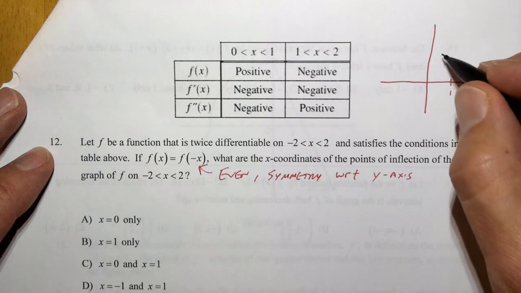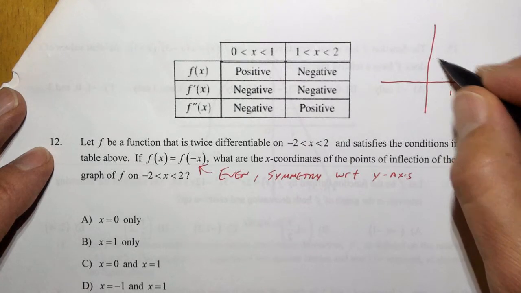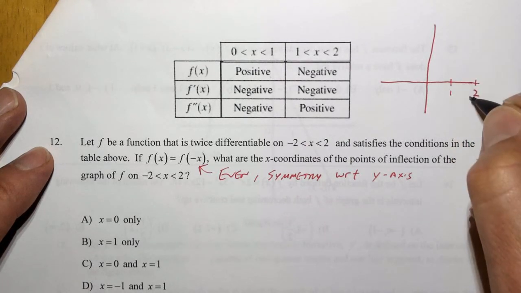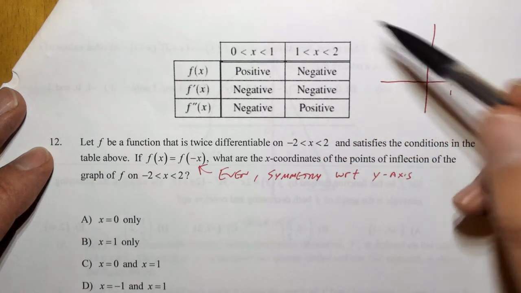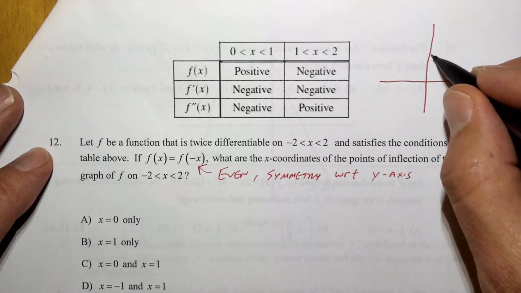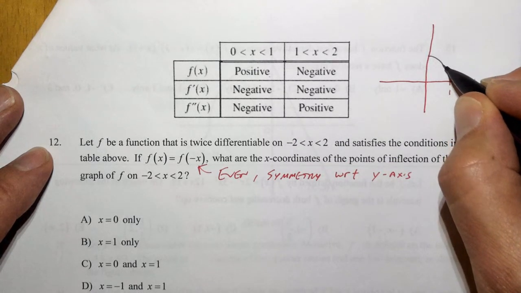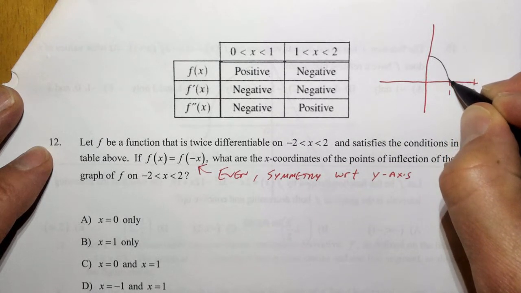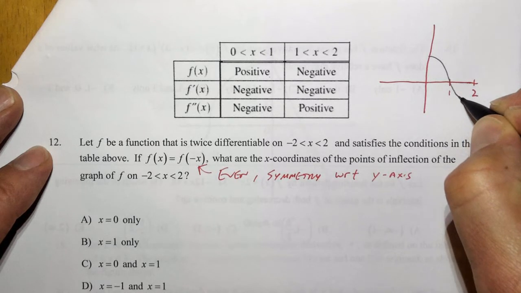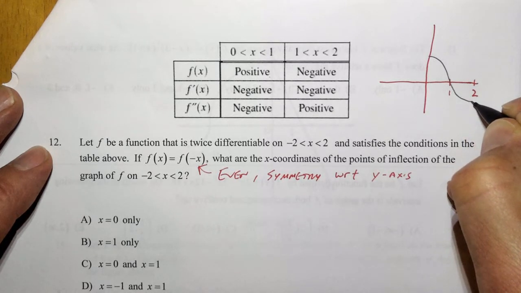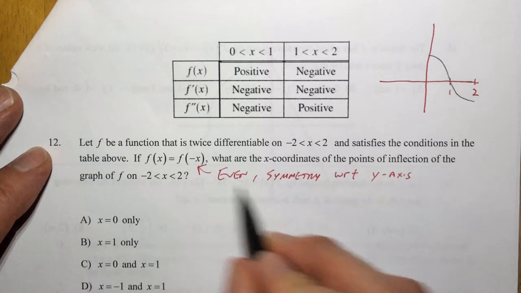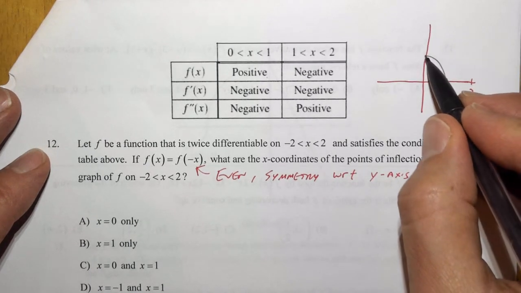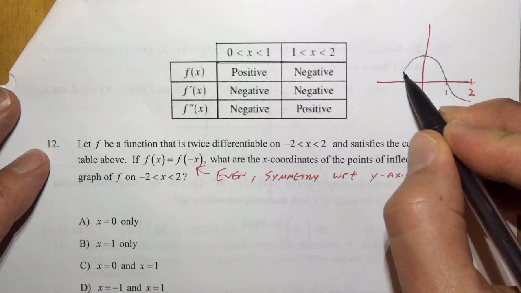But let's draw the graph here. So we need a function that's positive and then negative, always decreasing, and then negative second derivative means concave down, positive means concave up. So we are looking at maybe something like this, concave down and then concave up, always decreasing, positive and then negative. Now because we have symmetry with respect to the y-axis, that means we have the same thing happening on the other side.